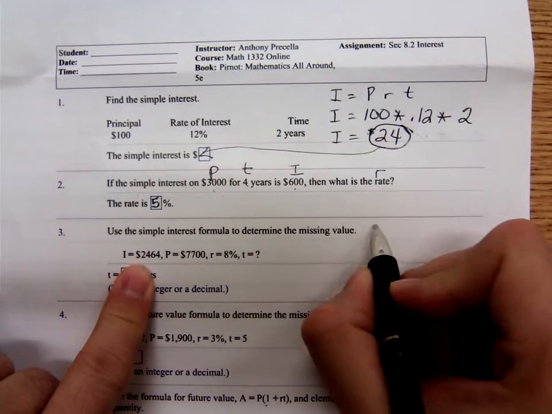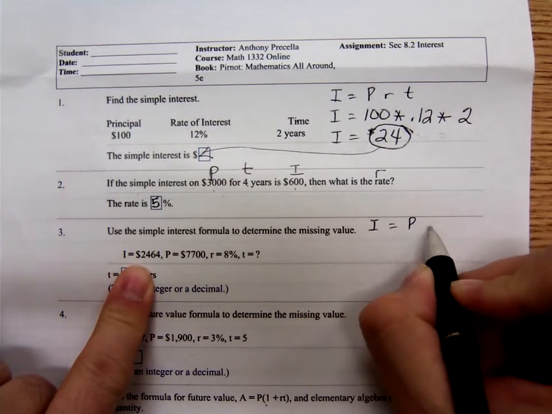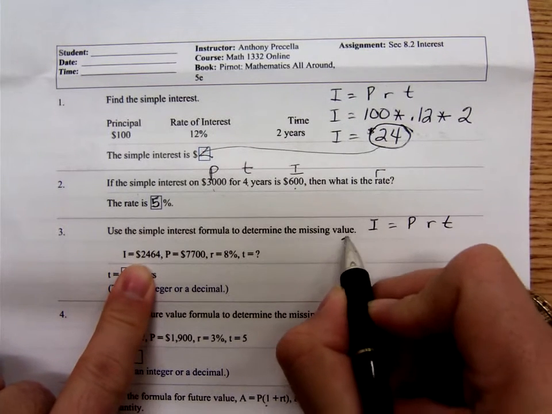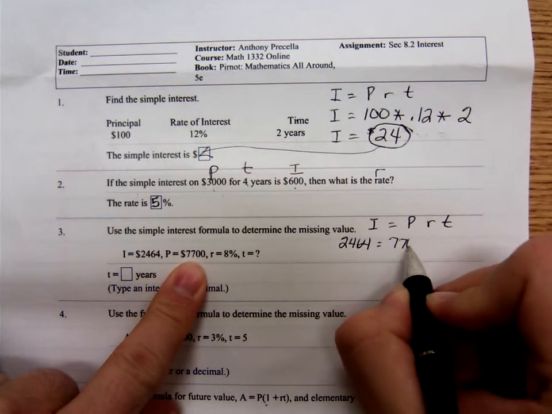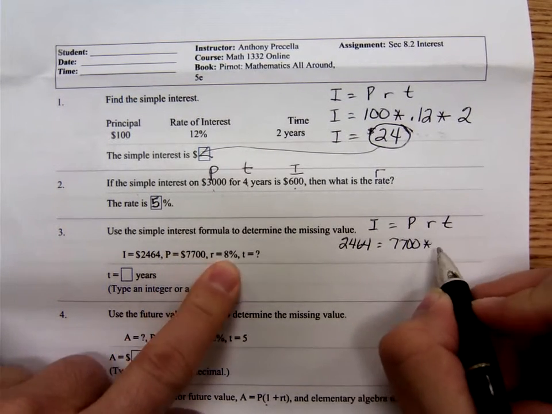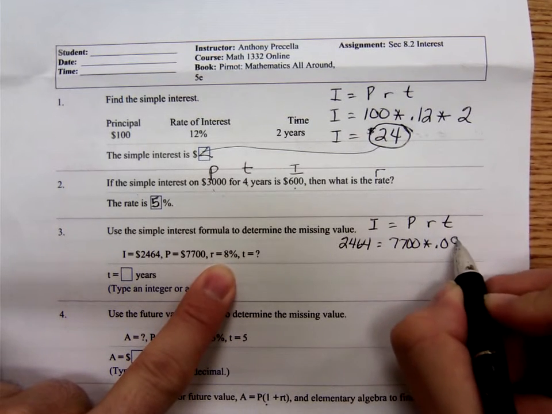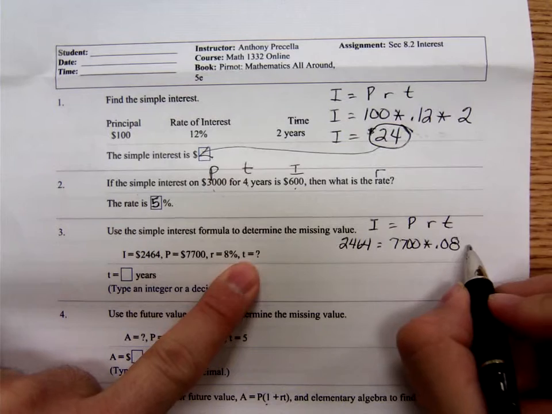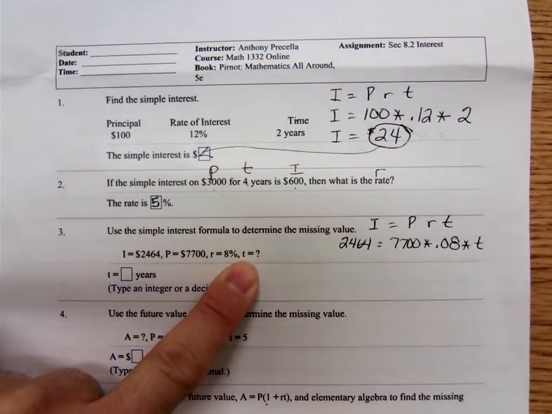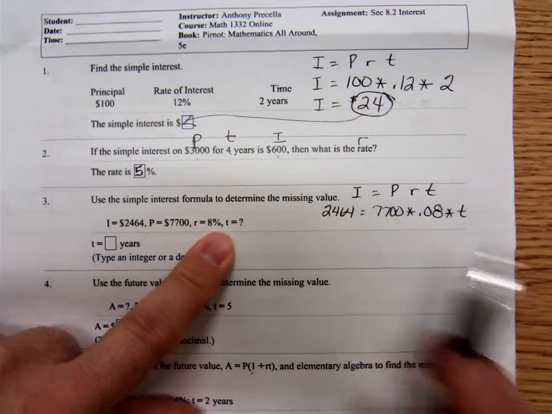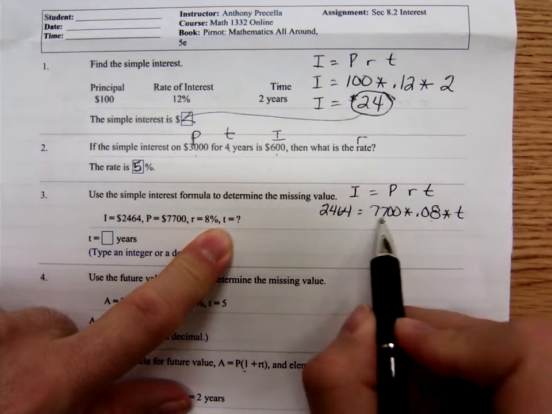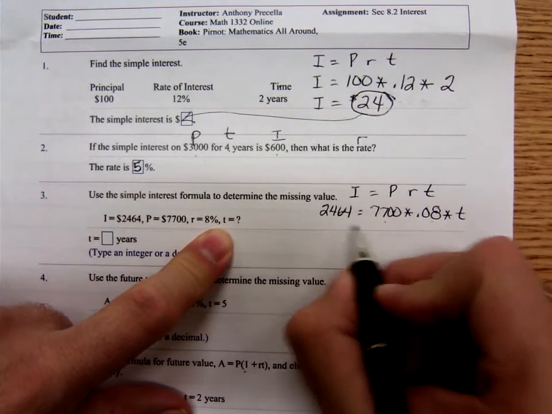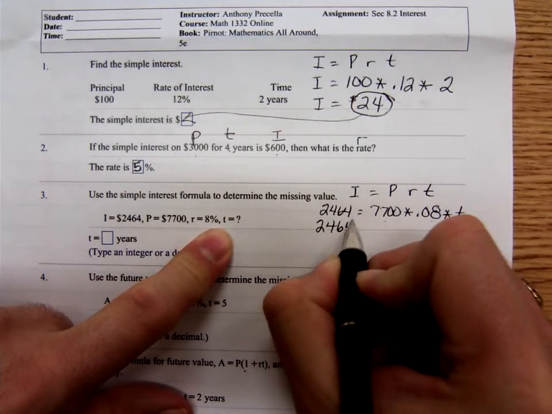We're told I is 2464, P is 7,700, R is 8%, so 0.08 times T. Let's multiply the 7,700 times 0.08. 7,700 times 0.08 is 616. I just punched that into my calculator.